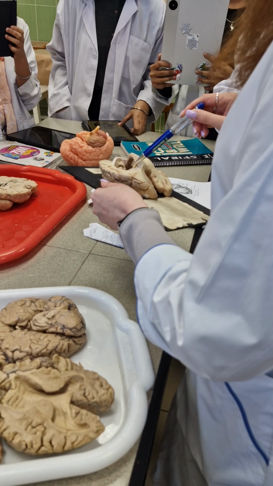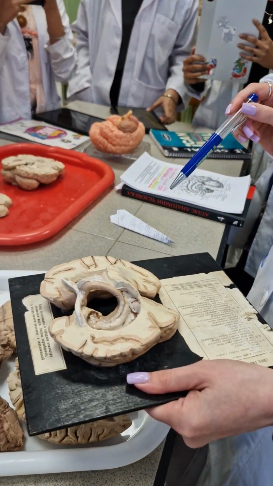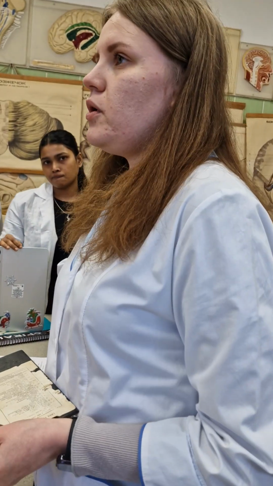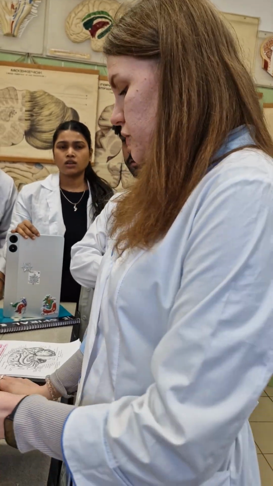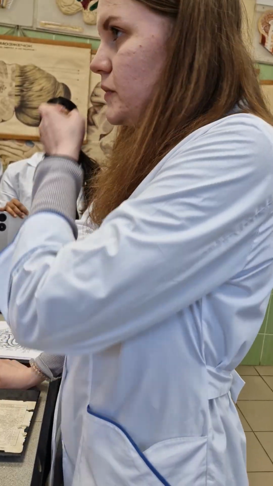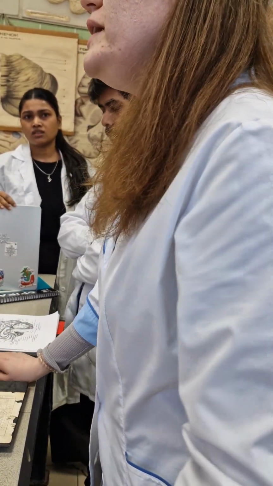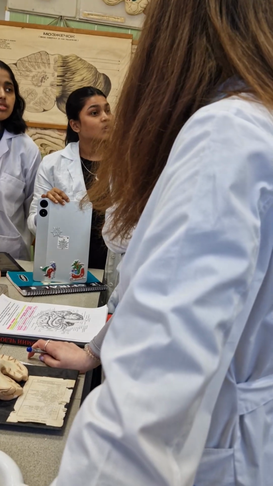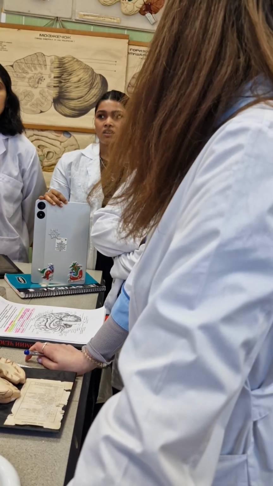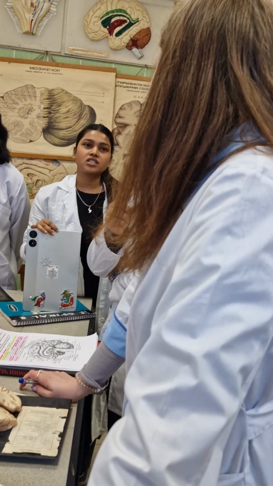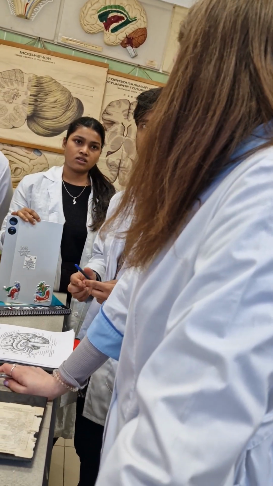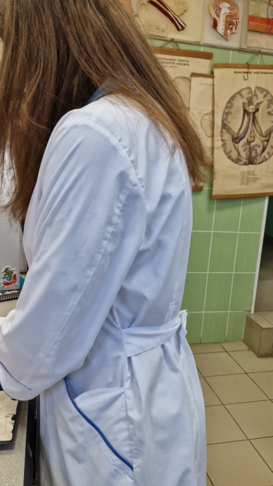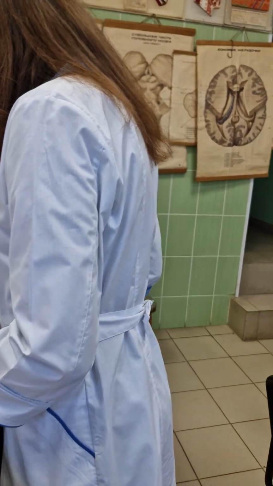And then this continues to the hippocampus. Who knows the function of the hippocampus? Thermoregulation? No, this is memory. Our hippocampus. Who knows? Short-term memory to permanent memory. Yes, it is our memory. We can store it for a long time.